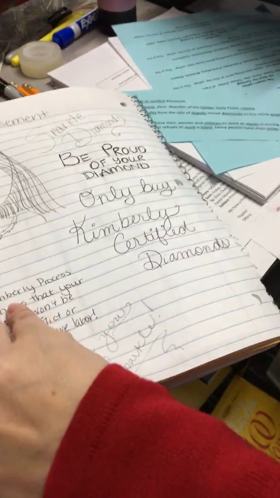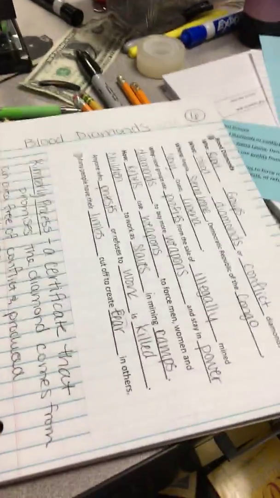Later this week, or at the beginning of next week, we will have an open note quiz. They will be allowed to use their spirals, so it's important that they have all of their notes organized, glued in, and ready to be easily referenced for their quiz.